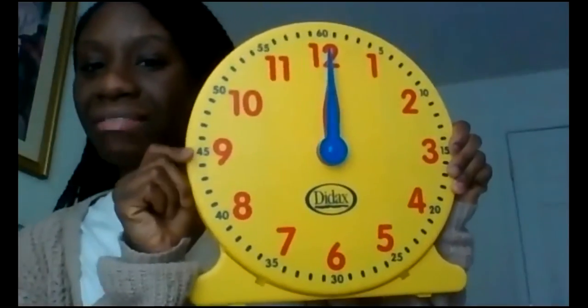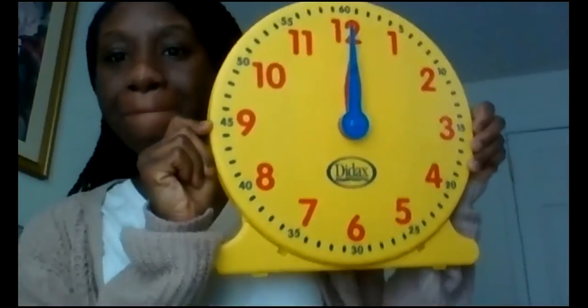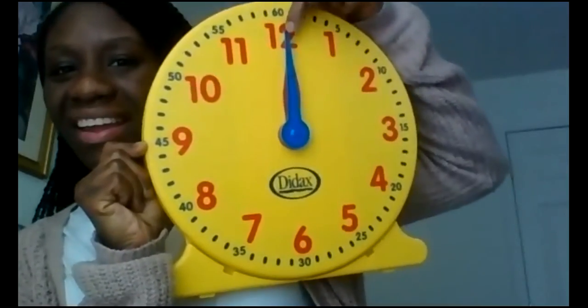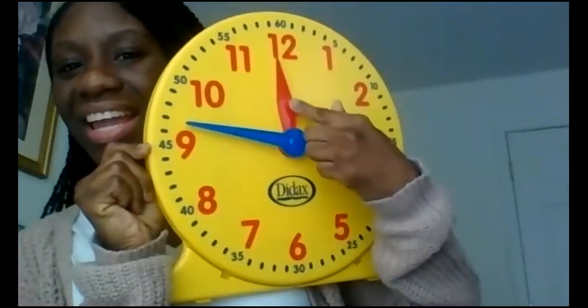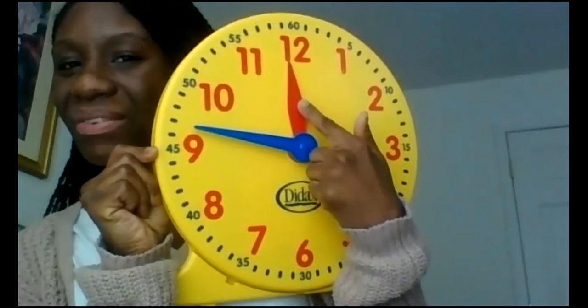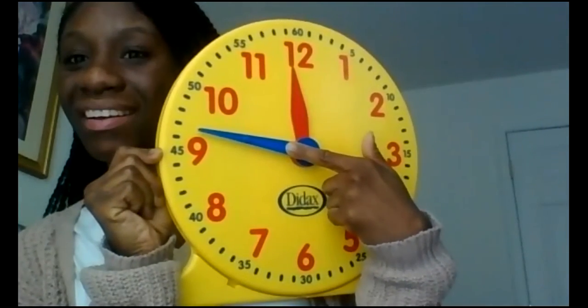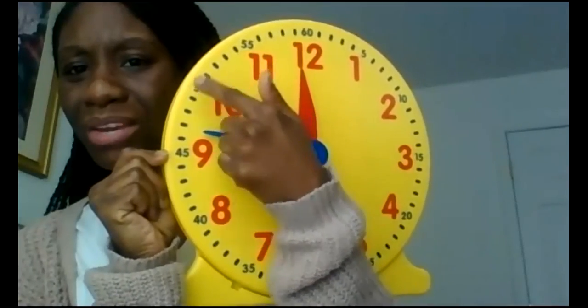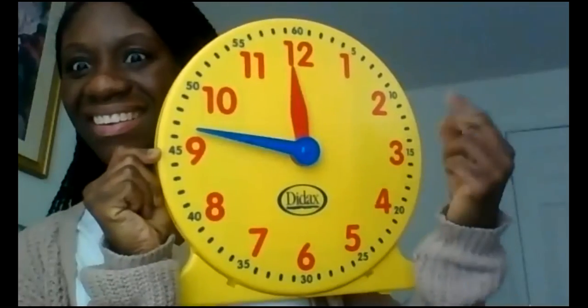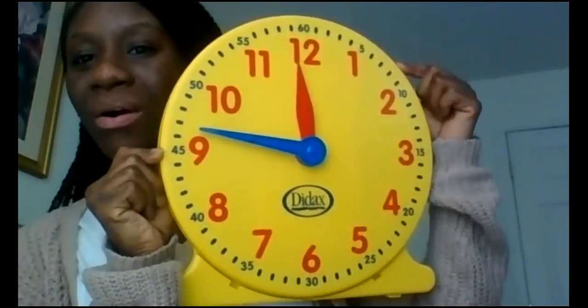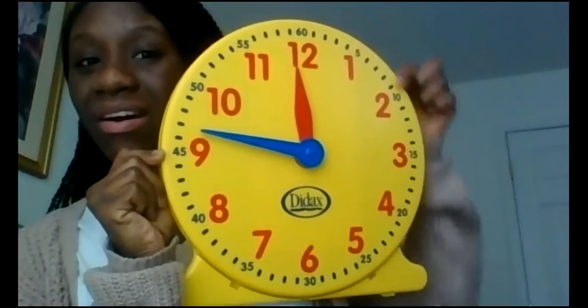So we know that we have different types of clocks. With this clock, we see our shorthand and longhand. Our shorthand is for the hours. Our longhand is for the minutes. And these tick marks in between represent the seconds. Then we know that we have different numbers on our clock.